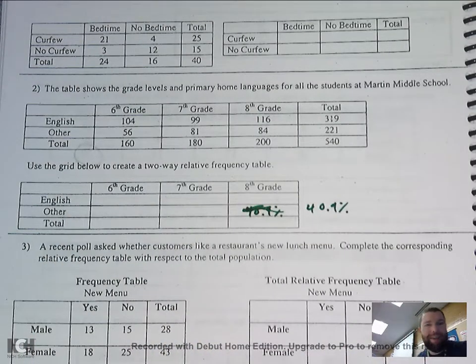So almost half the students have a different home language. That's a little bit more clear than 221 out of 540, right? Means a little bit more.